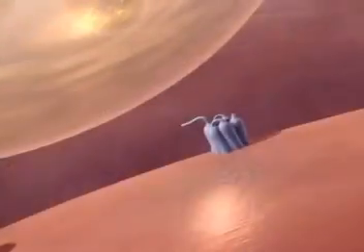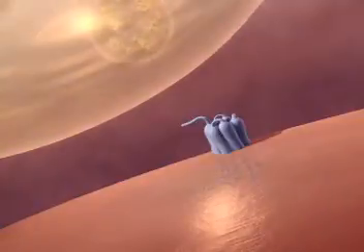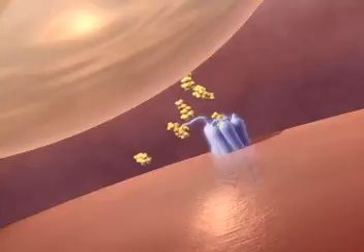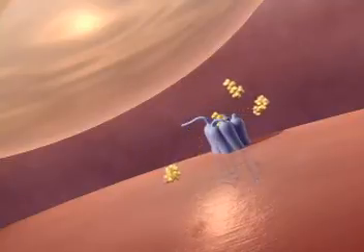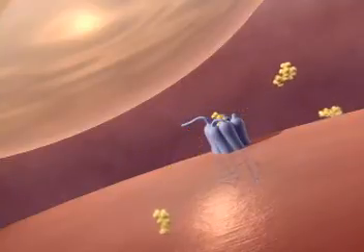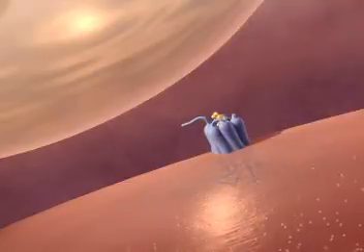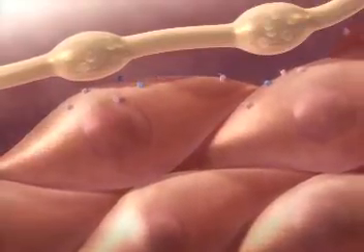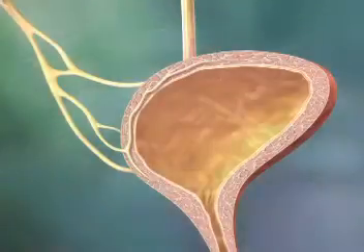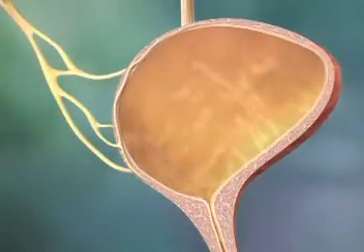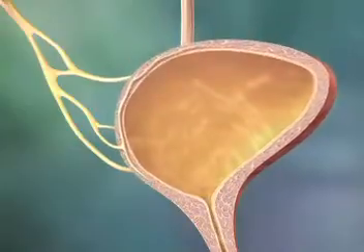At the neuromuscular junction, the nerve impulse stimulates release of acetylcholine, which binds to M3 receptors, the primary mediators of detrusor contractility. The M3 receptors then signal the release of calcium from intracellular stores to initiate contraction of the detrusor muscle for normal voiding. In normal bladder function, the detrusor muscle relaxes as the bladder fills and contracts as it voids.